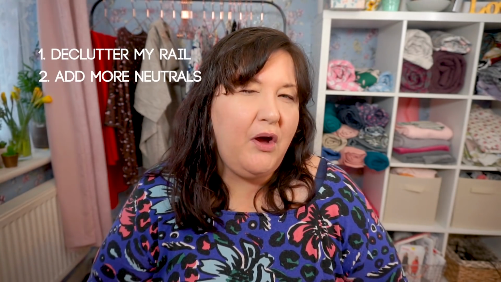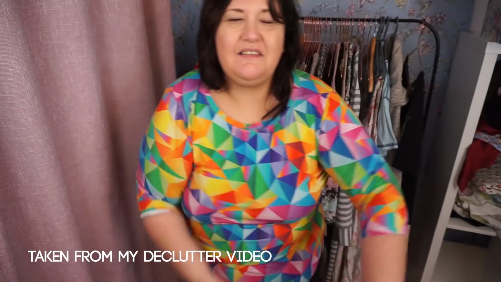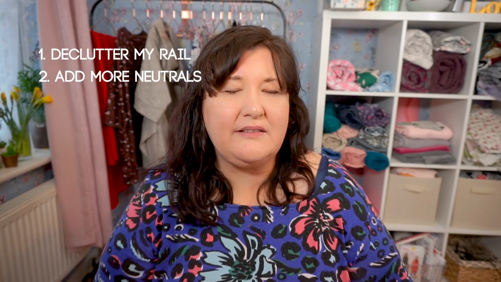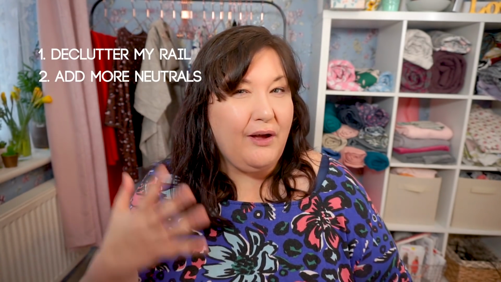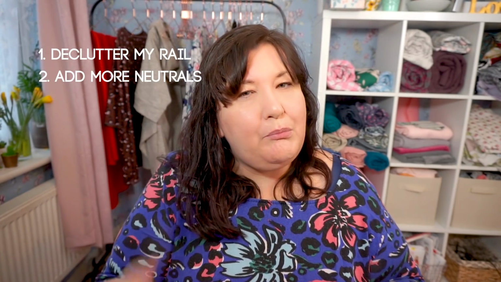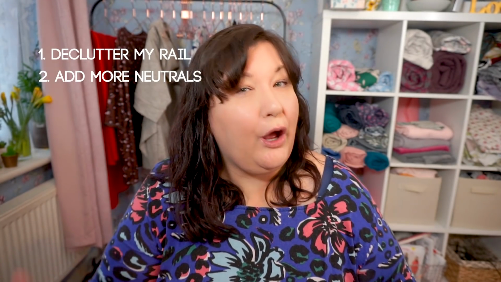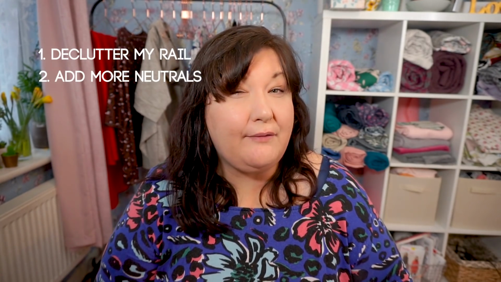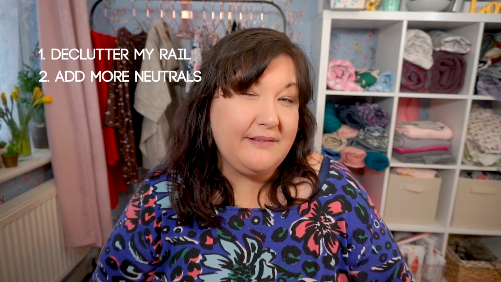I was saying in my declutter video that I've got this really bright kaleidoscope of colours, and I said it's totally my personality. When I see the pastel colours, the pinks and the blues, etc., it really talks to me as well. So I want to have a balance between having more neutrals, because let's face it, if you've got more neutrals, then they go with more things and you can create more outfits from that. And I do want to balance that with a couple of bold bits as well.